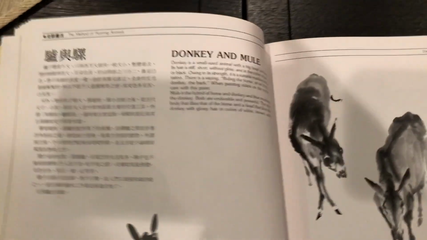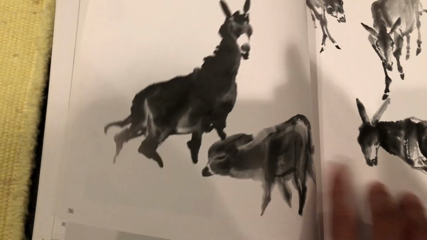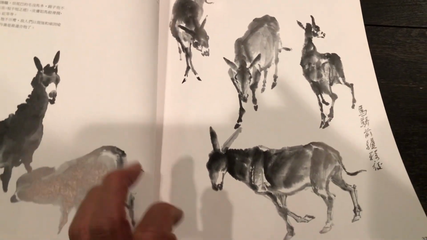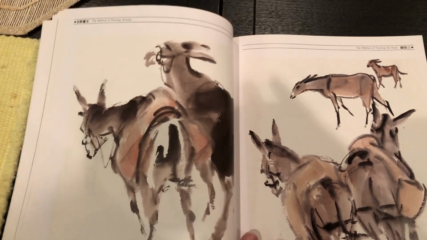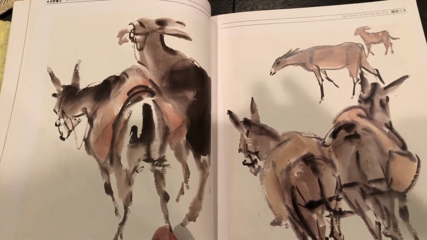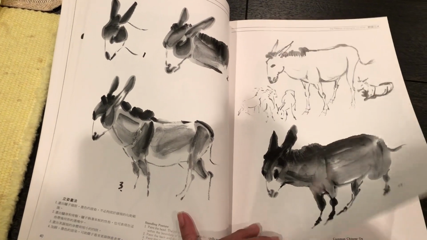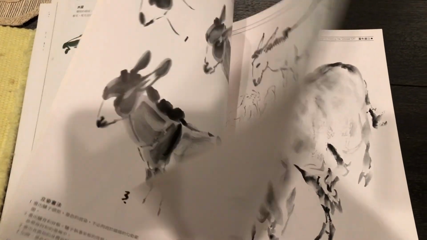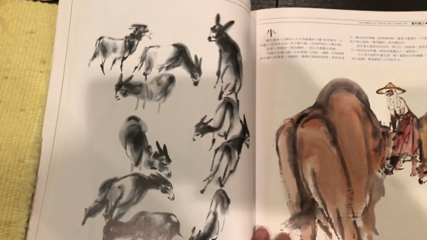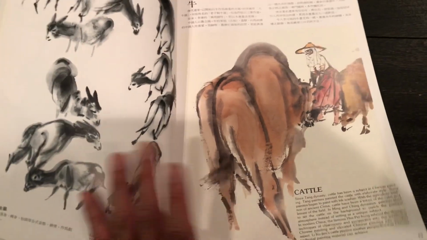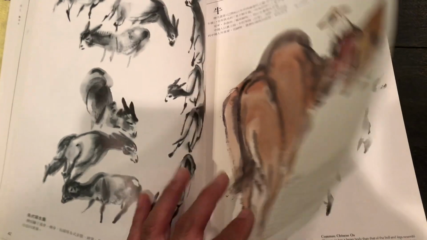Now we're getting into our second animal, which is donkey and mule. So here you can see those distinctive ears. And then here we get into our first sort of paintings featuring color. Now we're getting into cattle.